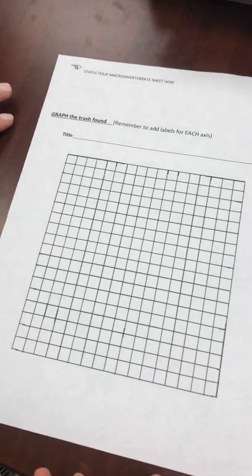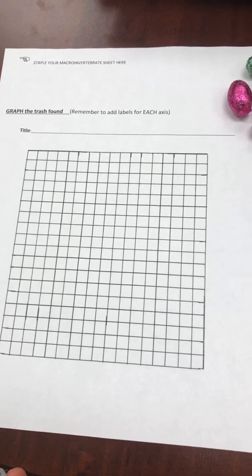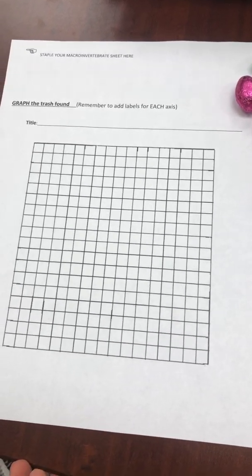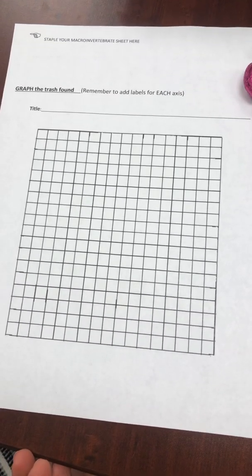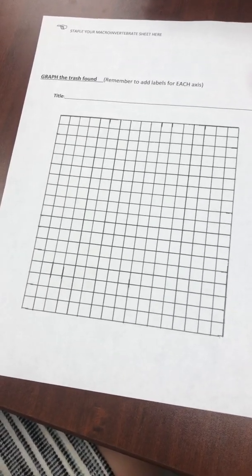Okay, Miss Sangster and I are here to help you guys with the graph that you are going to be creating today when we do our cleanup with Rivers Alive. So listen up to Miss Sangster so she can give you some helpful hints on creating your own graph.